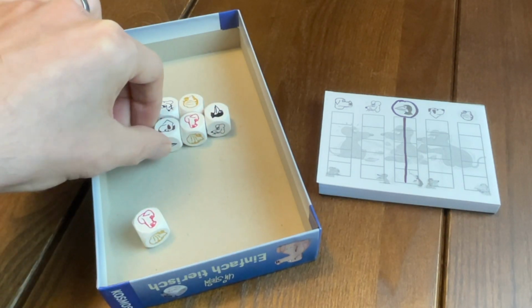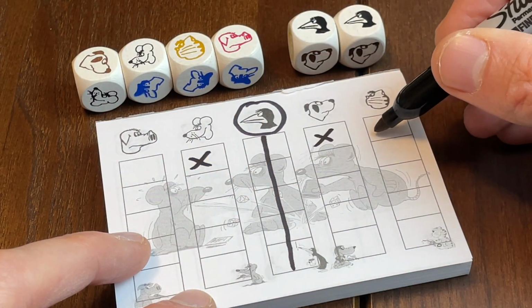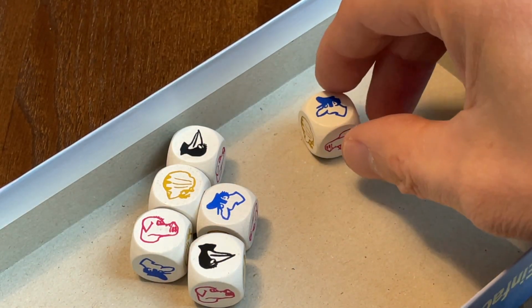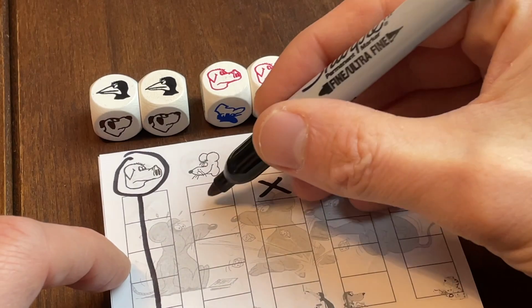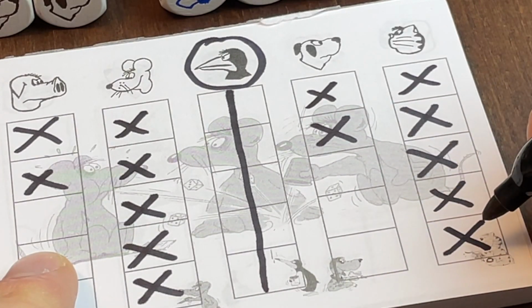Whichever player's animal is in the majority crosses off squares on their score sheet corresponding to the other animals showing on the dice. And if 2 policemen are showing, then the player scores nothing. Then the next player takes their turn. So the first player to cross off 2 complete columns wins the game.